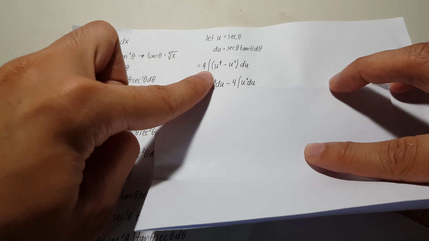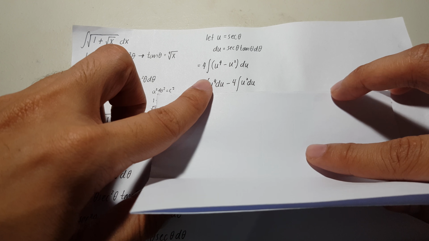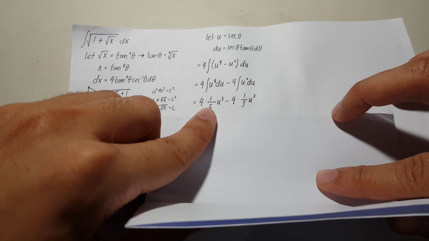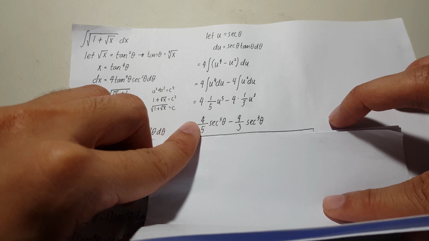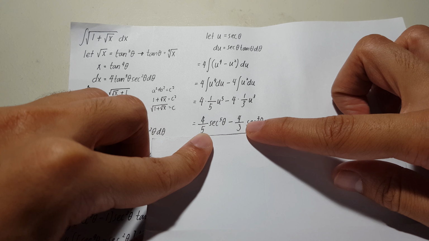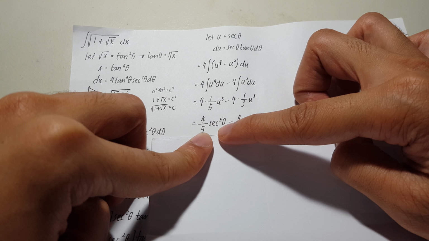Integrating both of these individually, we'll get this. So using the power rule, we'll get this. 4 times 1/5 will give us 4/5, and 4 times 1/3 will give us 4/3. From u, we'll turn it back into secant.